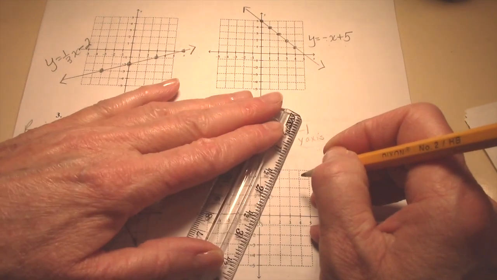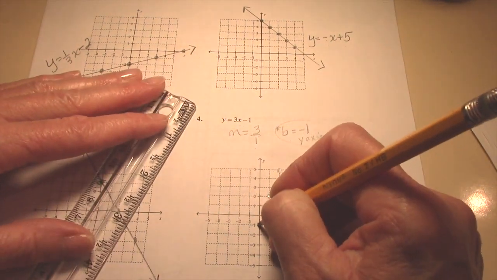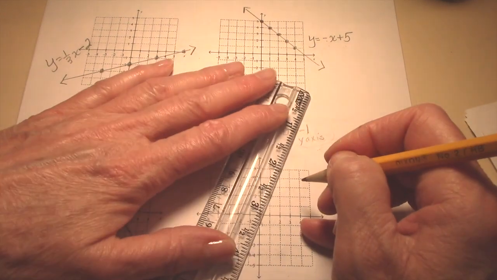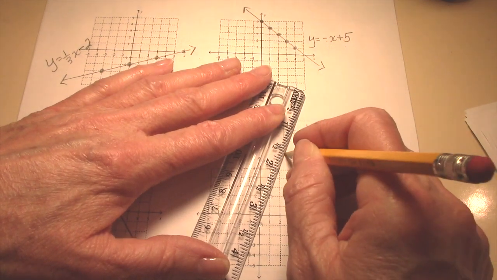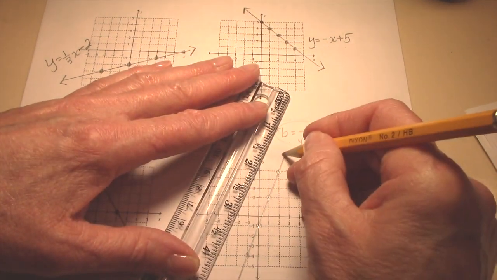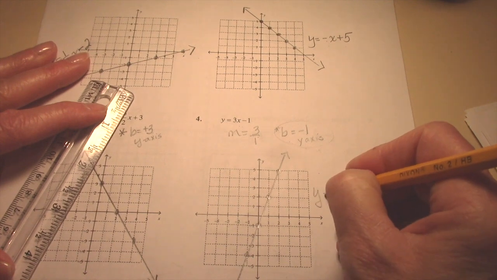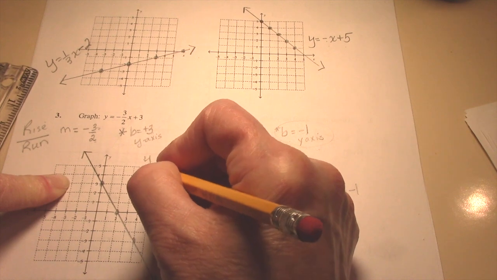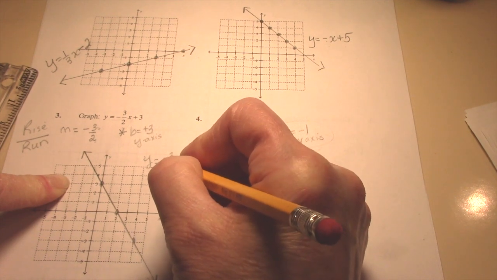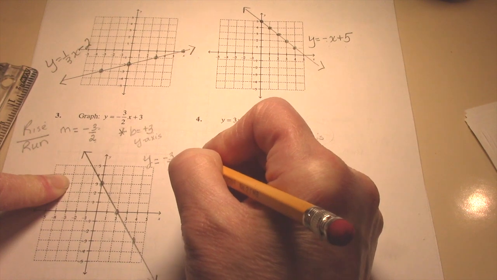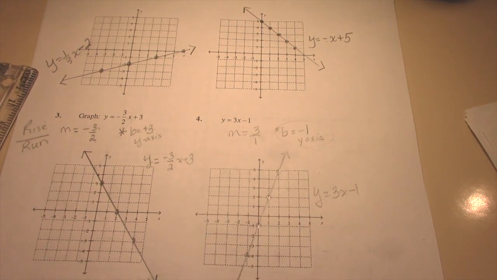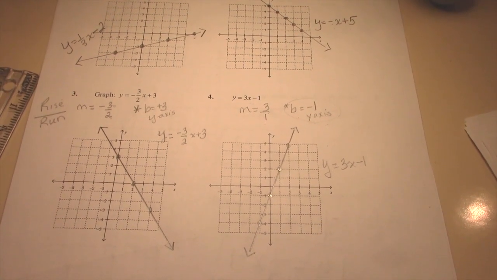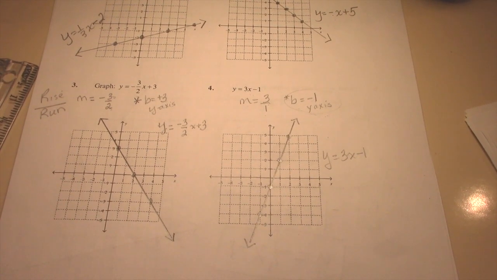Okay? Take my ruler, and I could do the next one here. I go 1, 2, 3 over 1. It gets the same pattern. You can see where it continues. Perfect. This equation is y equals 3x minus 1. I should have wrote the equation over here. And this was y equals negative 3 over 2x plus 3. Got it? I hope. If you didn't, figure it out. Replay this.